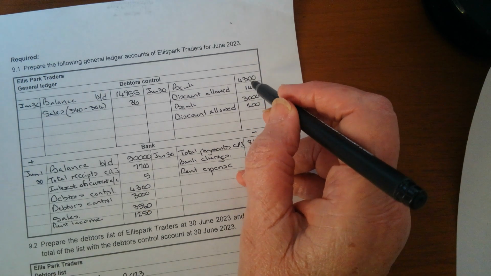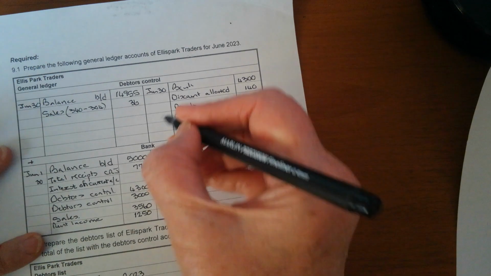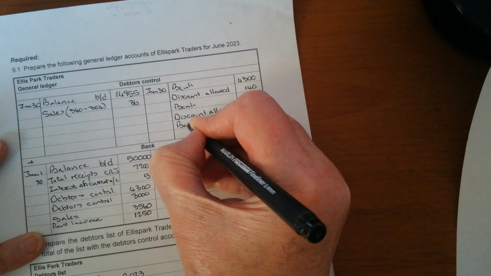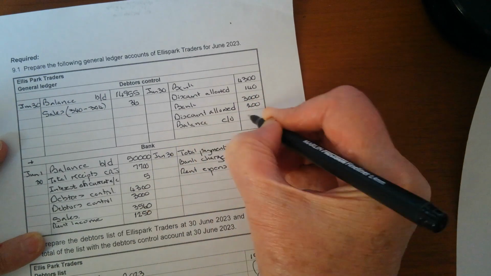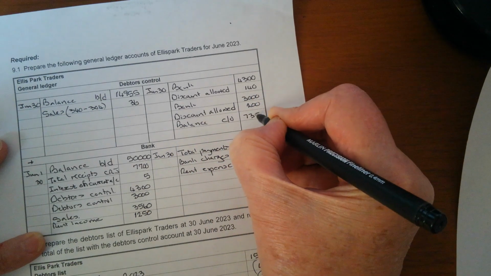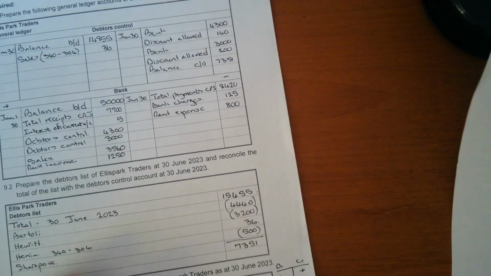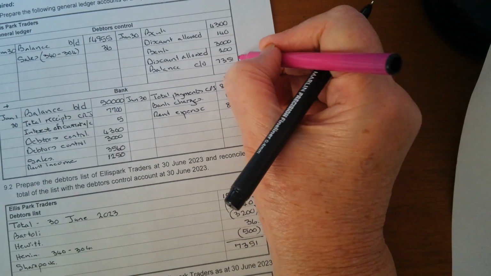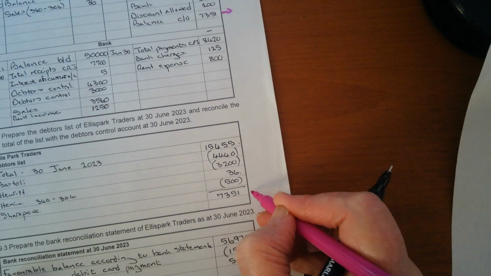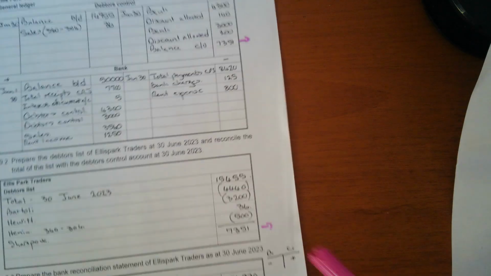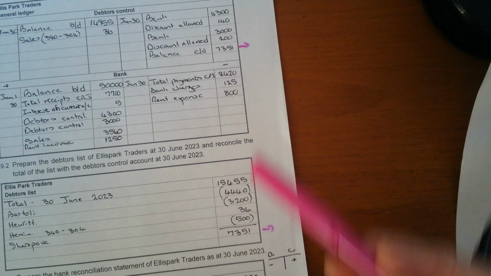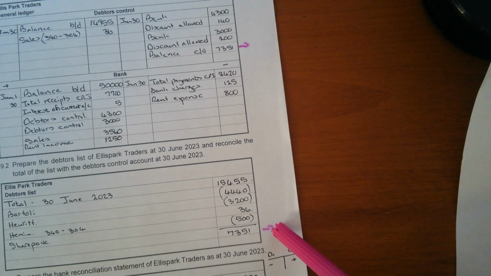Okay, so if I calculate the balance in my debtors control account, I get 7,351. That indicates to me that I've corrected all the mistakes and I recorded all the additional entries because the balance in the debtors control and the balance in the debtors list is now the same.